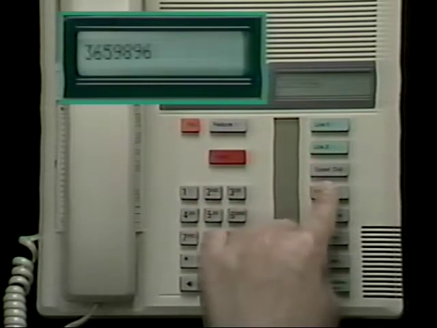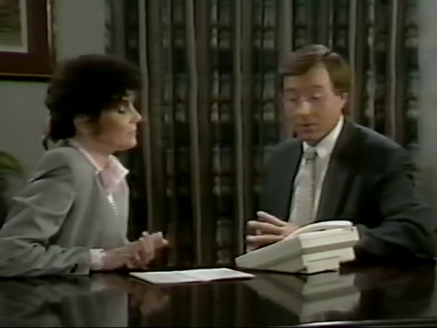Now, as we proceed with programming the M7310, I'll refer to the other models just to show you how the process looks on the faces of these phones. But basically, the process itself is exactly the same on all three models. Okay, Amy, let's program a memory button. I'm interested in the auto dial function. Now, I'd like to put my home phone number on a button and also Sandy's right here in the office.